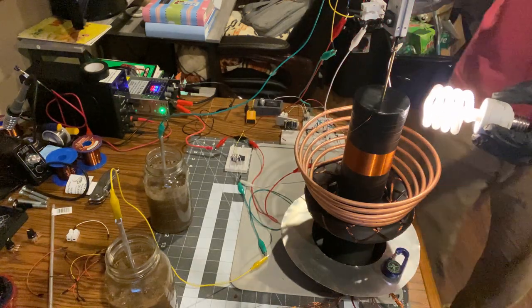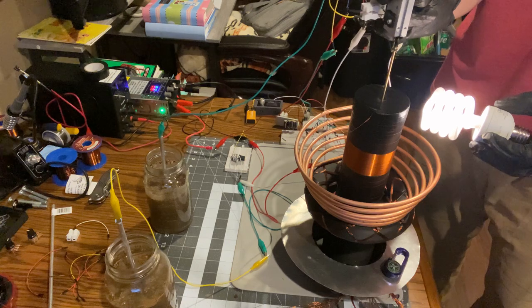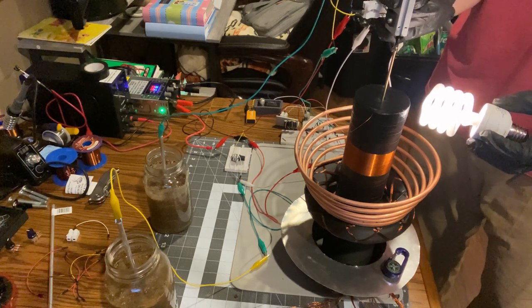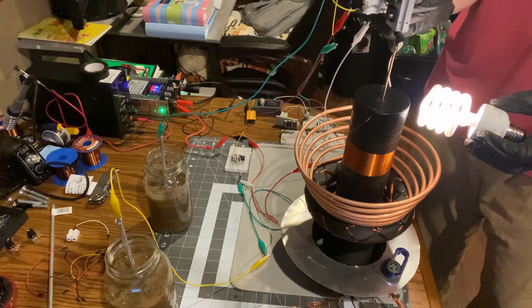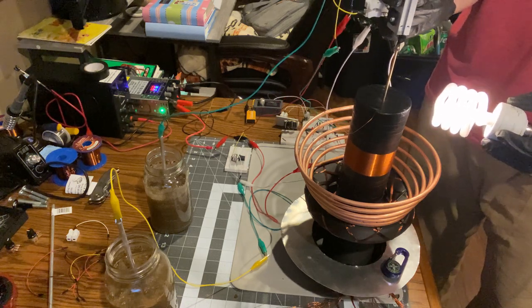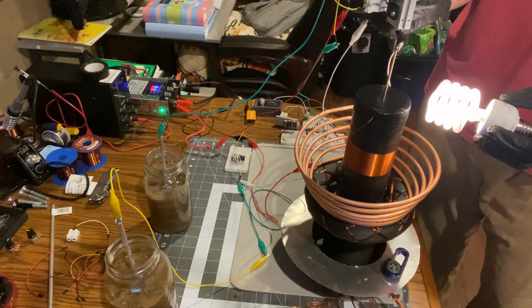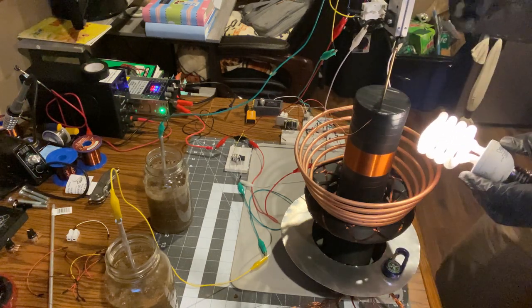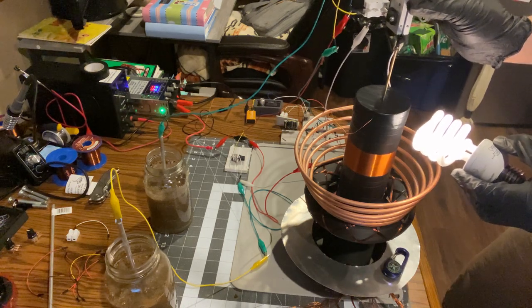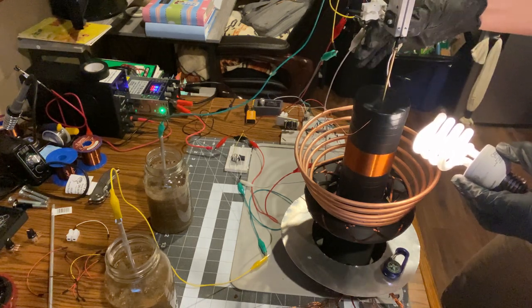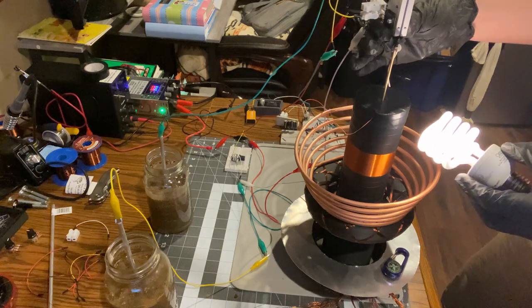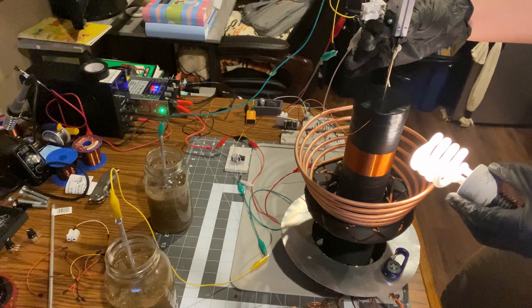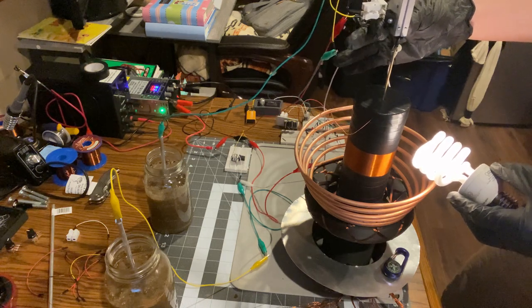All right, let's check temp. Yeah, we're getting warm. Whoops. Keep that there so we don't break out. It's interesting.